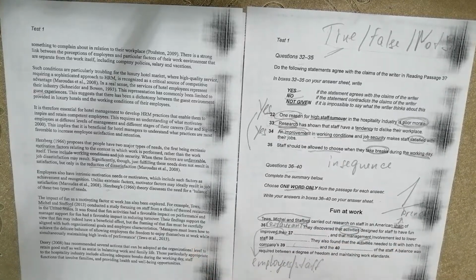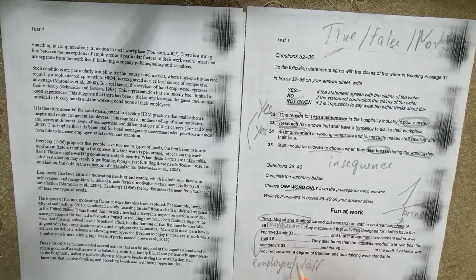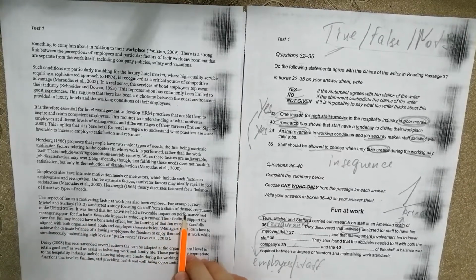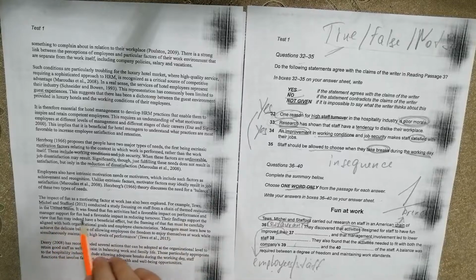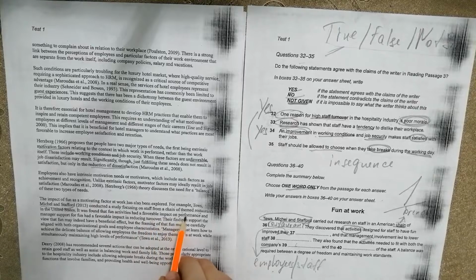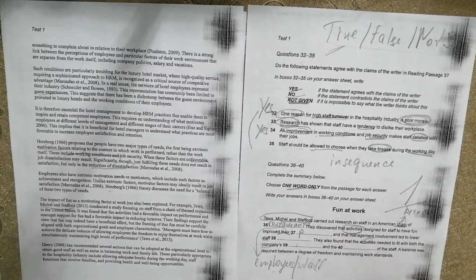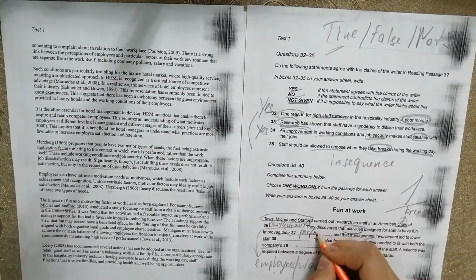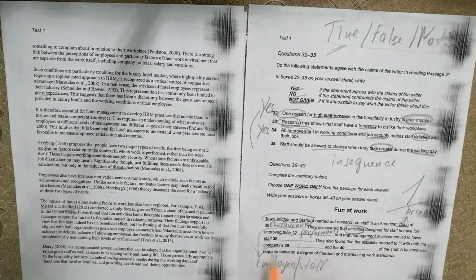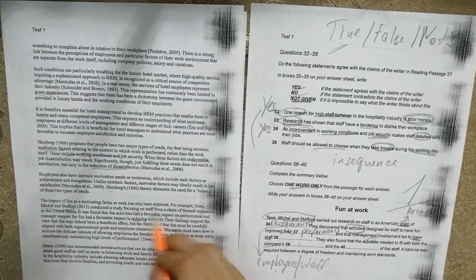It's correct because chain of restaurants, chain of hotels. They discovered that activities designed for staff to have fun improved employees' what? It was found that fun activities had a favorable impact on performance, and managerial support for fun had a favorable impact in reducing turnover. Favorable impact on employees' performance. We just write that down. And that management involvement led to lower staff, you see, lower, just synonyms, turnover.